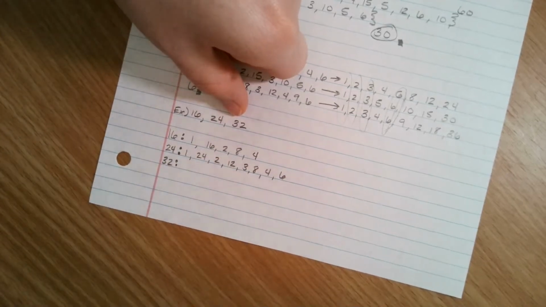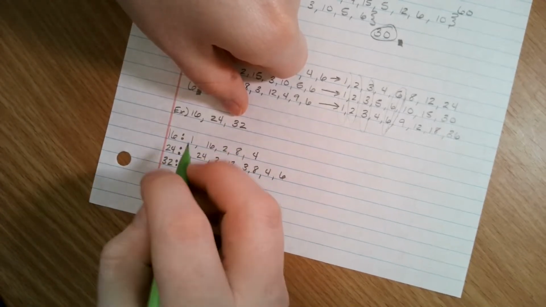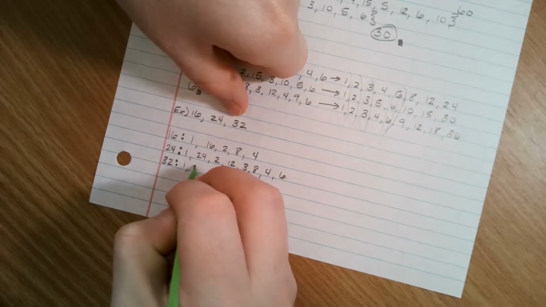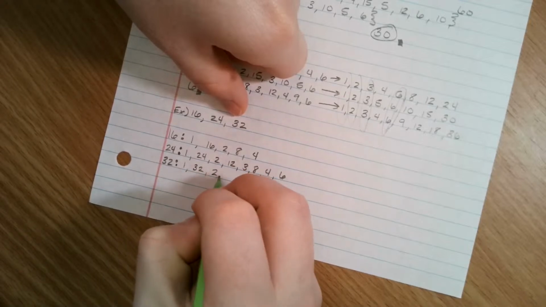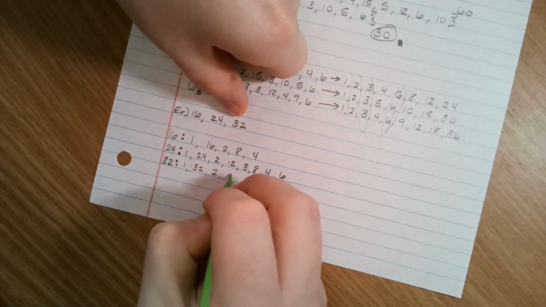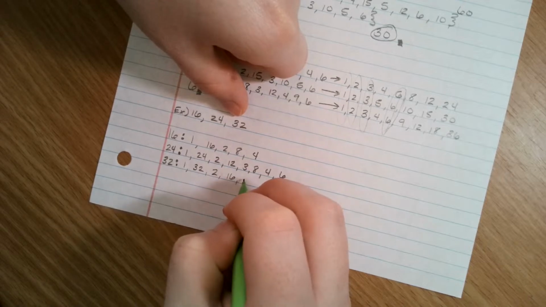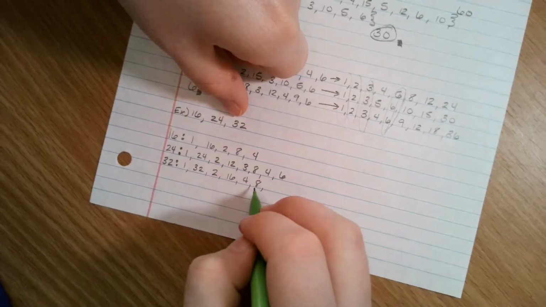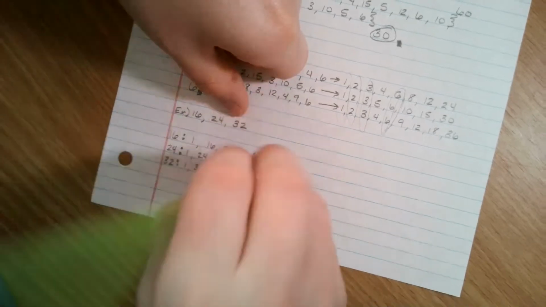And 32. Whew. 1 in itself, 2 and 16, no 3s, 4 and 8, no 5s, no 6s, no 7s, and it comes back to 8.